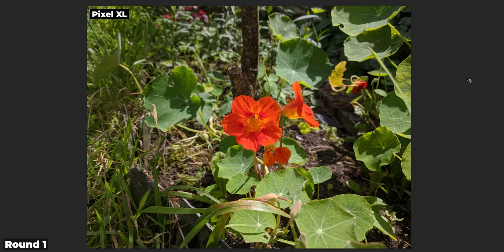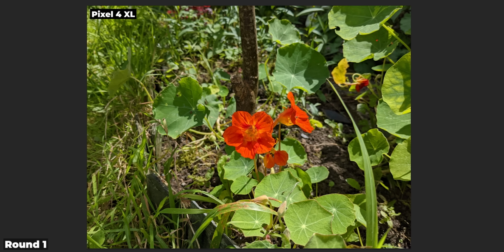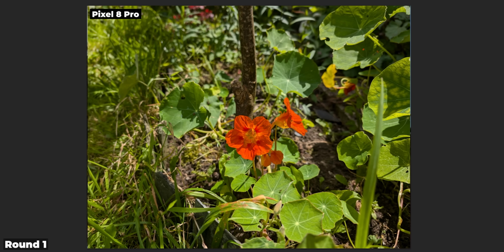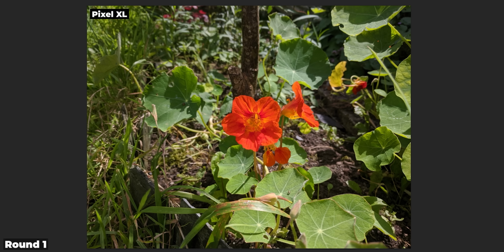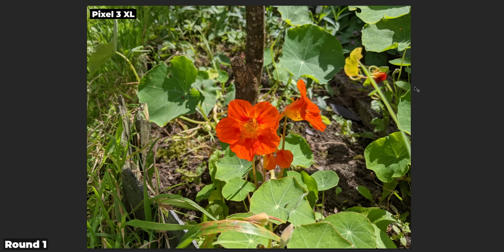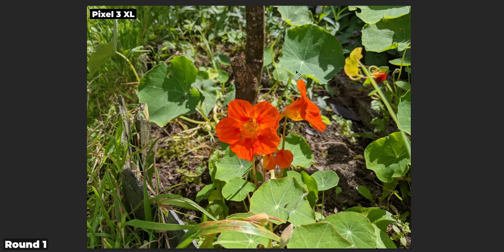Let's kick things off with this flower that I have here. So what I'm going to do is slowly go through all of the different Pixels straight away so you can see a general progression of the image quality. The first thing I want to point out is that the first 3 images, Pixel 1, Pixel 2 and Pixel 3, have quite a lot of magenta in them, and when we switch over to the Pixel 4 this largely goes away. If I switch back to the Pixel 3 again, you can see the magenta in the image, so there's clearly some colour changes after the Pixel 3 XL.